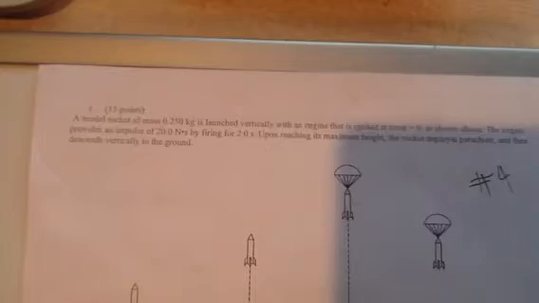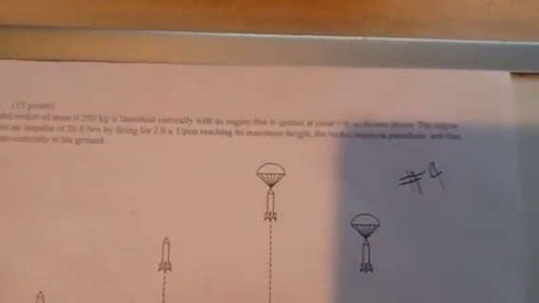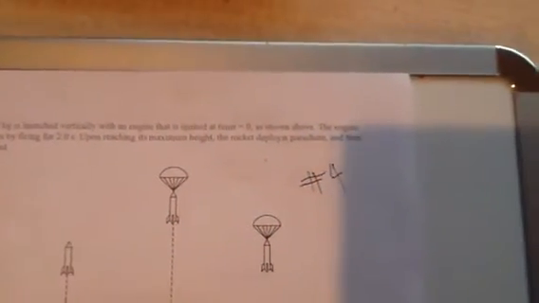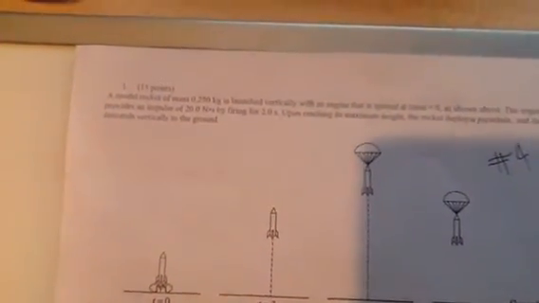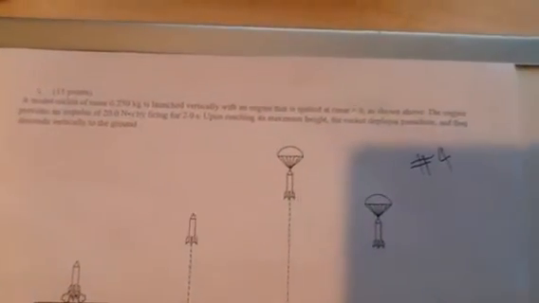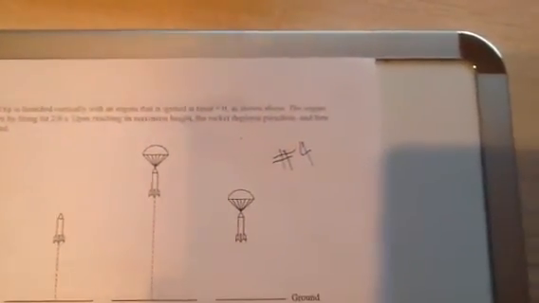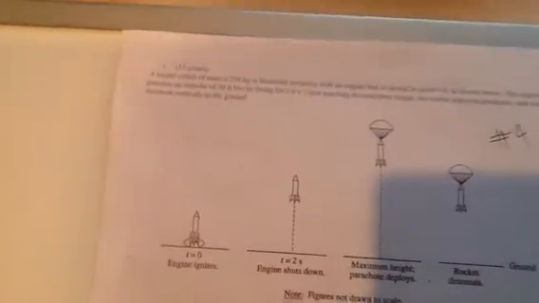A model rocket of mass 0.25 kilograms is launched vertically with an engine that is ignited at time t equals 0, as shown above. The engine provides an impulse of 20 Newton seconds by firing for 2 seconds. Upon reaching the maximum height, the rocket deploys a parachute and then descends vertically to the ground. So basically, the rocket goes up using its engine for 2 seconds, then continues upward without the engine, and then deploys a parachute after it reaches its maximum height.